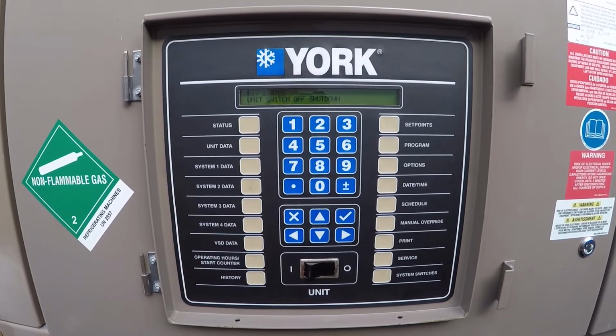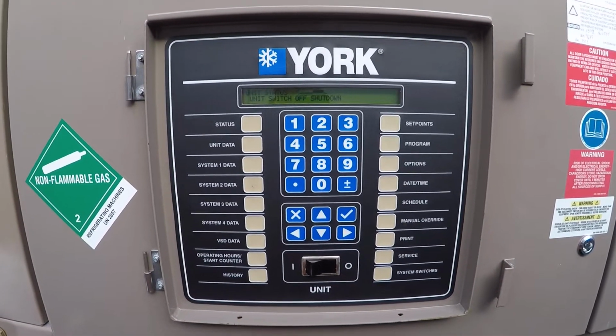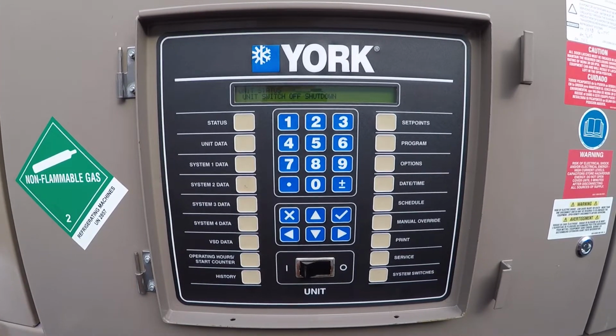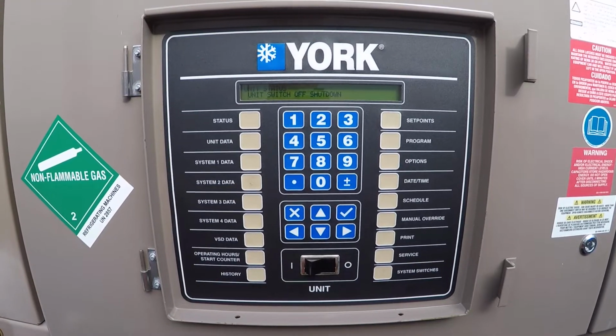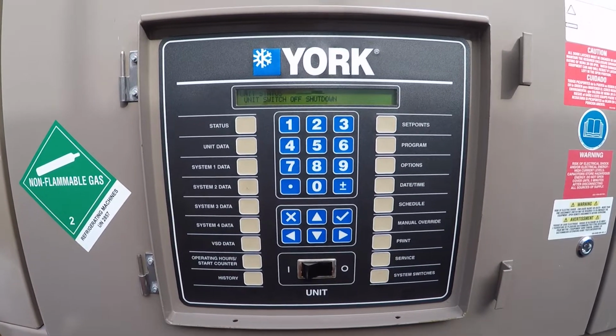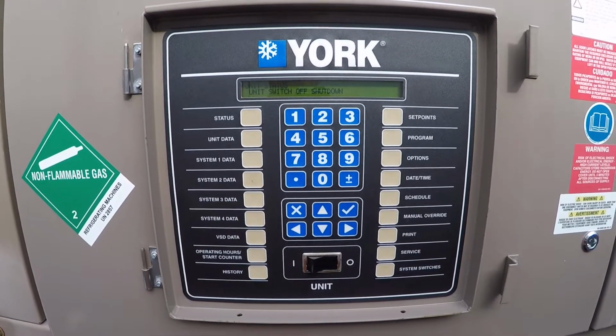Stick with it. Towards the middle to end of the video will be all the little good bits with all the codes and how to test fan motors and valves and such just from this keypad. Makes maintenance easy, makes troubleshooting easy. So stick with the video.